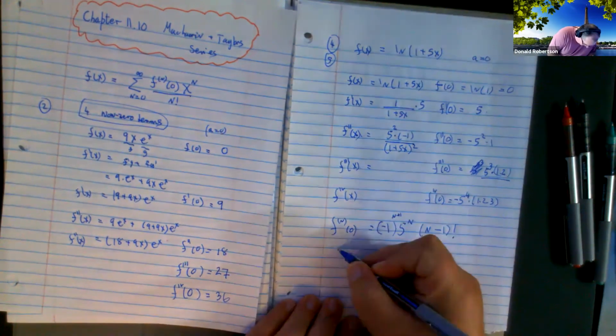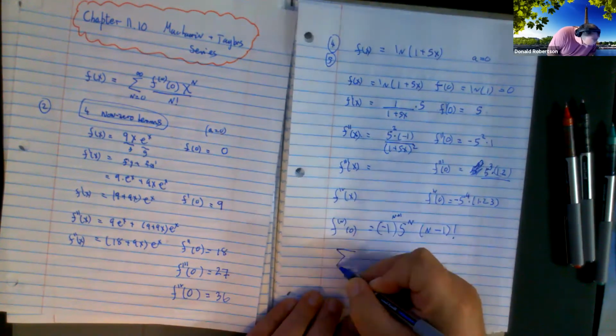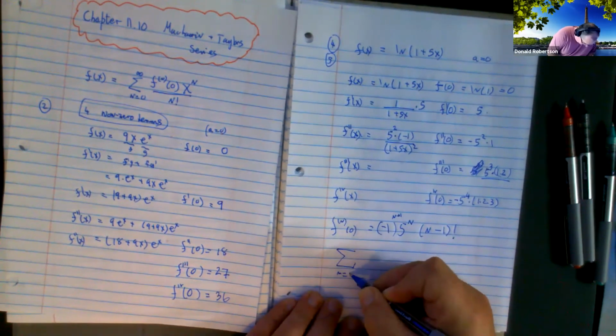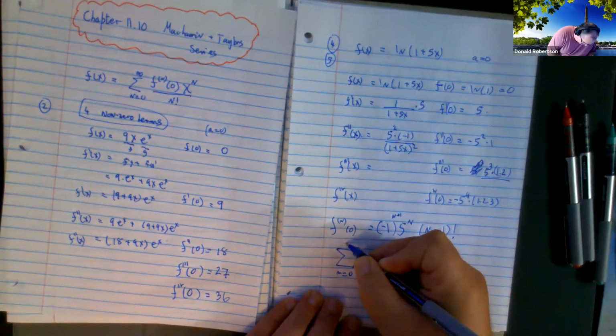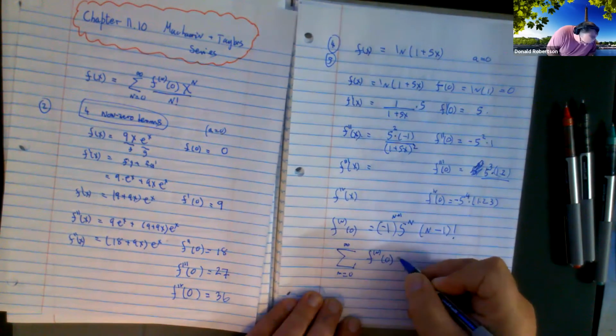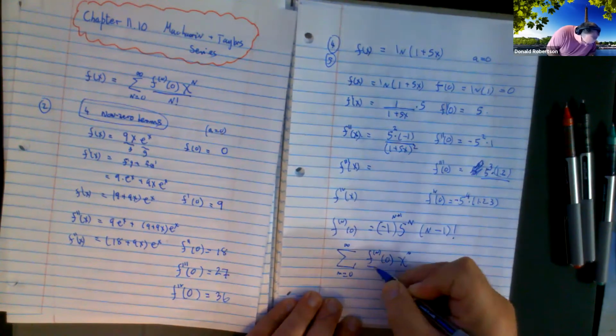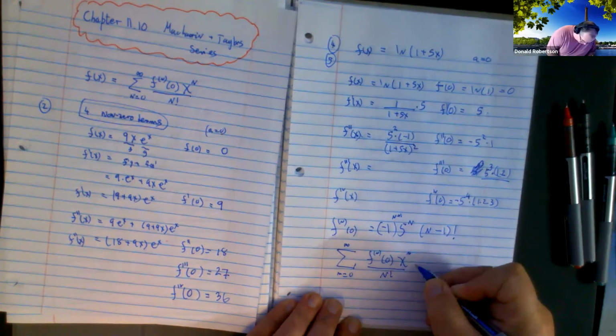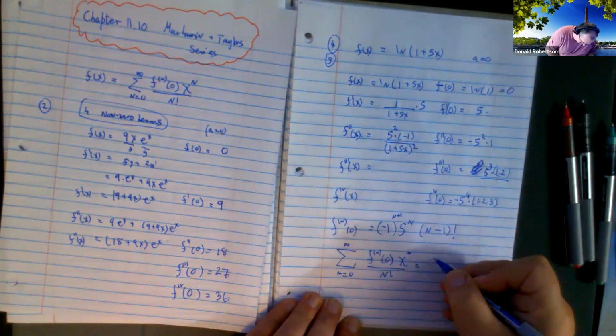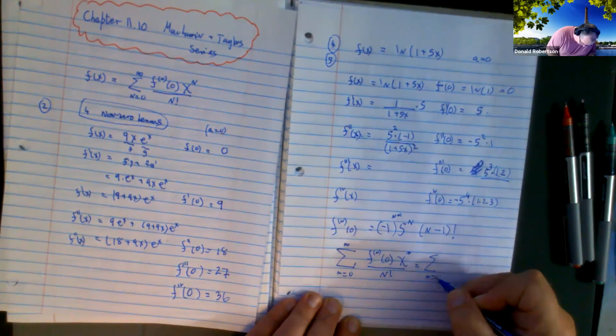Now I'm putting the whole package together. The sum from n equals 0 to infinity of the nth derivative at 0, x to the n over n factorial. And we've got the guy that we need. So we should be kind of happy with ourselves.